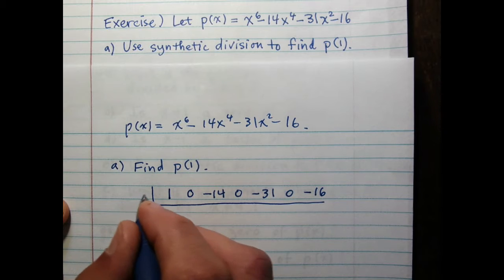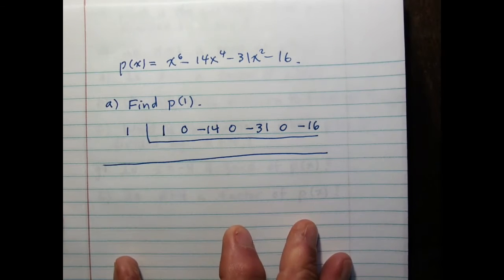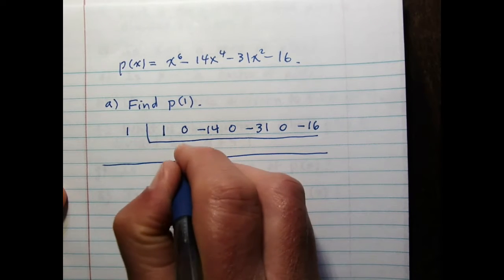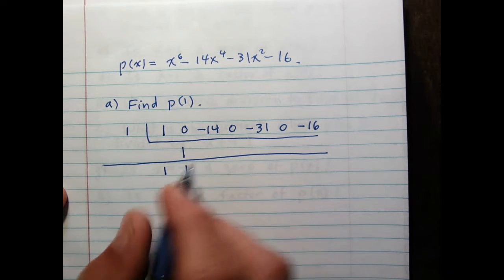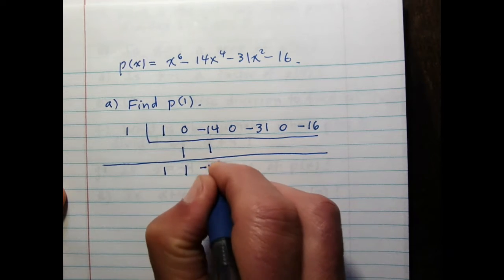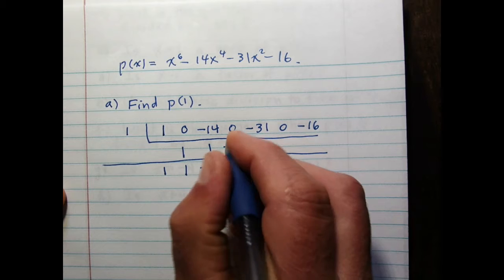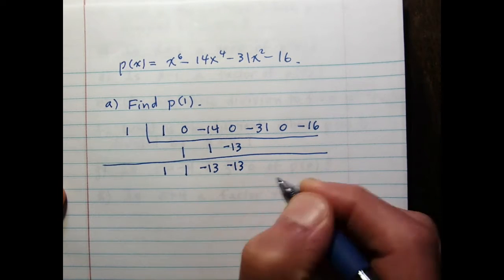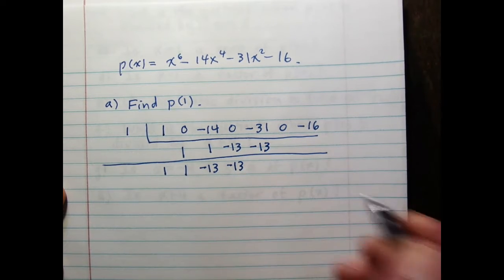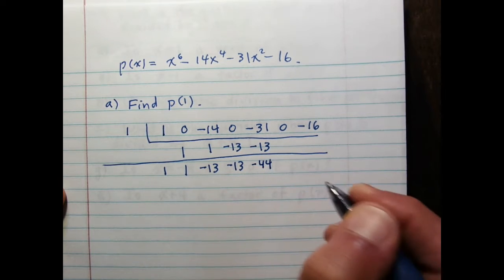So to find p of 1 using synthetic division, I write a 1 here, leave a space, and now let's start the synthetic division process. I bring down the 1, 1 times 1 is 1, write it here, add these, I have 1. Take this 1 times that 1 is 1, add these together, I get negative 13. Negative 13 times 1 is negative 13. Add these two together, I have negative 13. I take negative 13 times 1, I get negative 13 again. Add these two together, I'm getting negative 44.